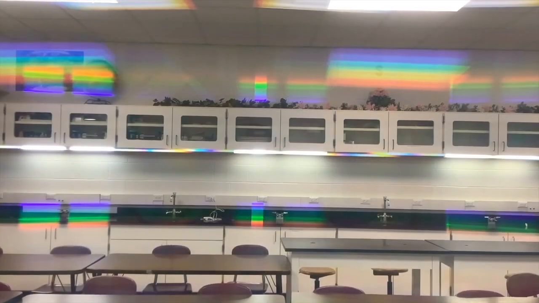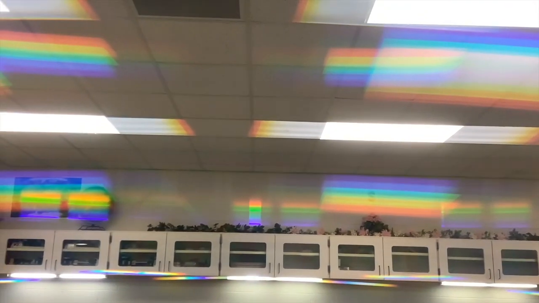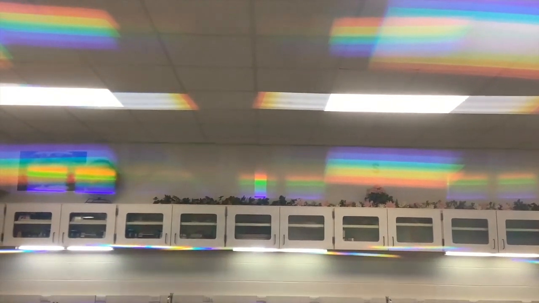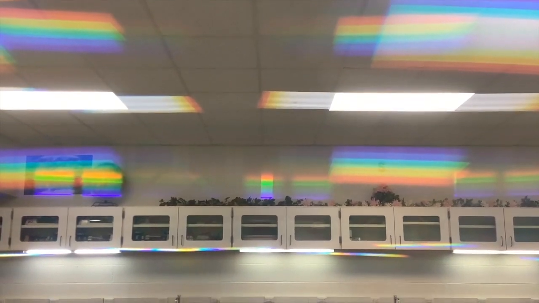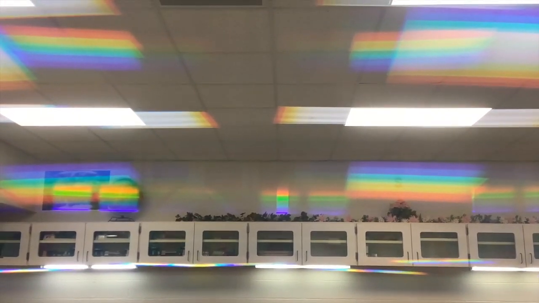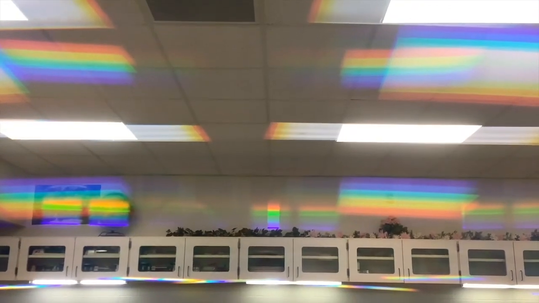So right now I have the diffraction grating held in front of the lens of this camera, and if we look at the fluorescent lights around the room, what we should notice is that when we look at them, we can see all the colors of the rainbow. So we get red and orange, yellow, green, blue, and then violet, and they all kind of nicely fade together. So pause the video if you need to and take a moment to sketch that particular spectra.